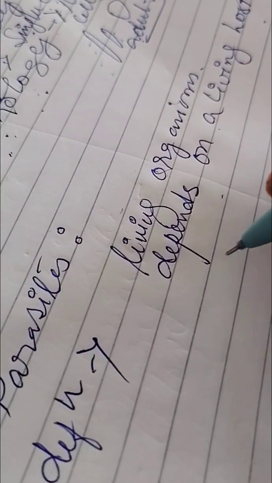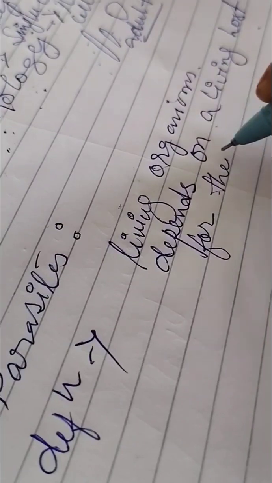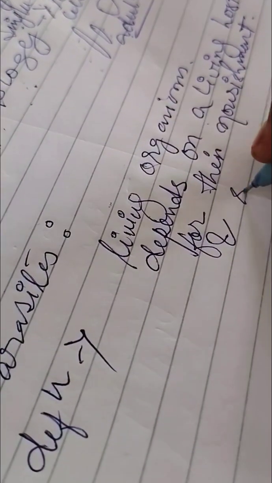That host may be human, that host may be any animal or plant, any other living host. Why? For their nourishment, because they need food for their survival. Nourishment and survival.